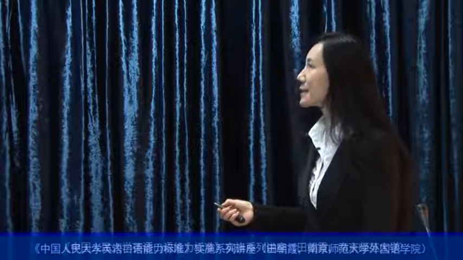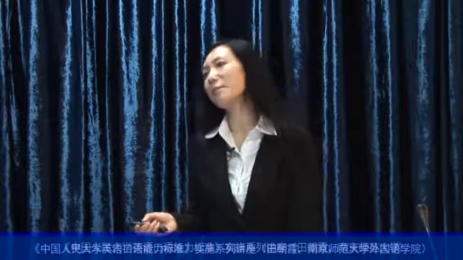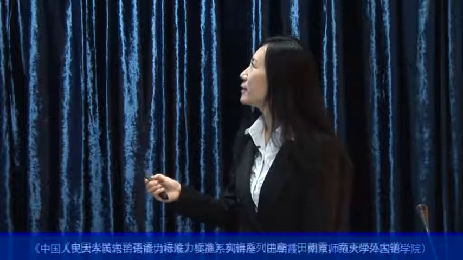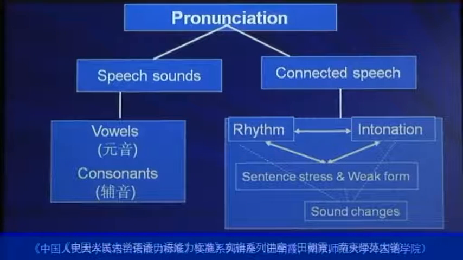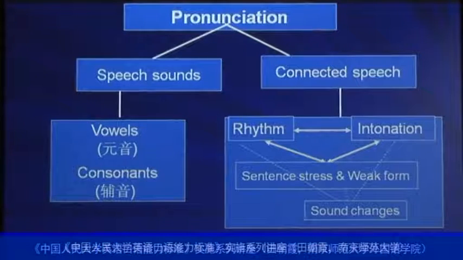We also talked about sound changes. Sound changes occur in certain phonetic environments. And all these things occur only in connected speech. It has nothing to do with individual sounds only.